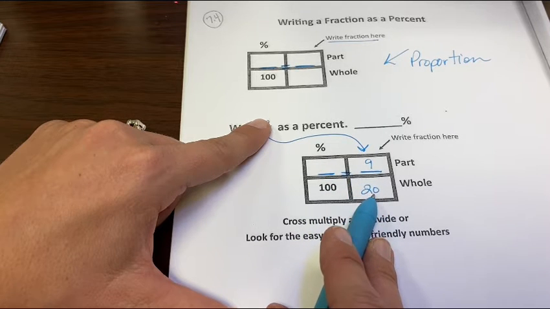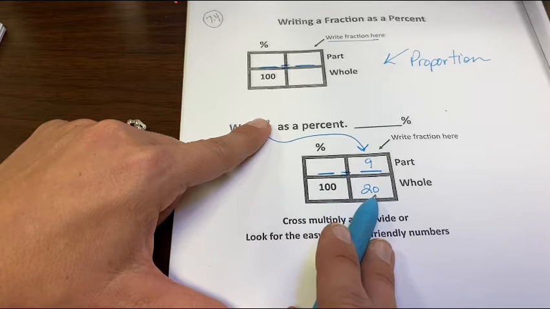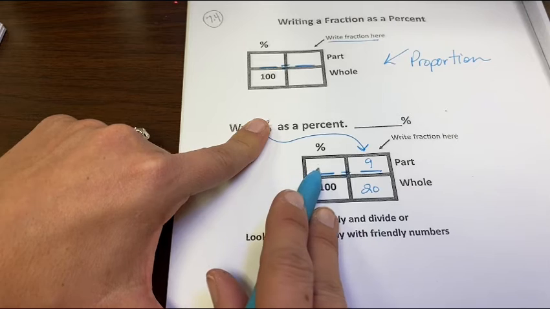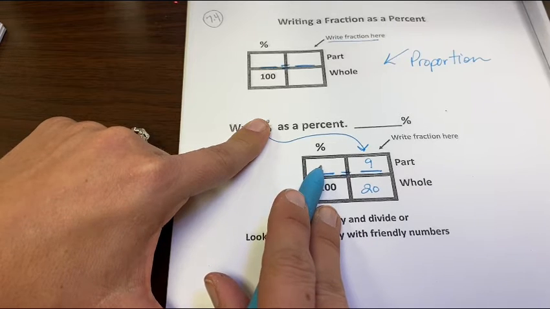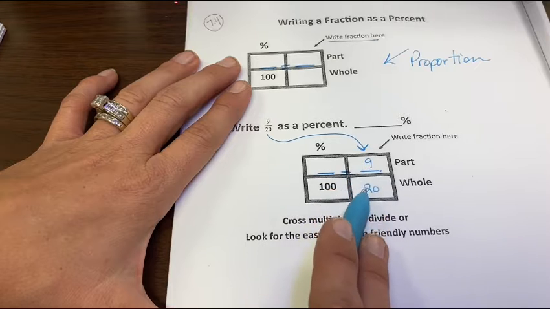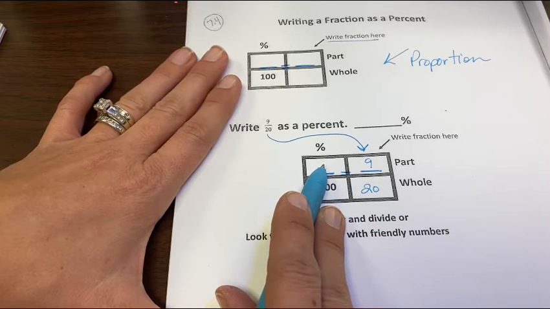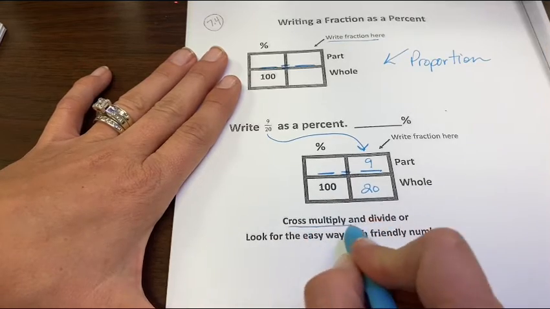So let's think logically. Half of 20 is 10. We don't even have that. So we have something that's a little bit less than 1/2. So this should be a little bit less than 50%. 50 is half of 100, and this is not quite half of this, so we know that this is going to be less than 50%. So we can either cross multiply or divide.